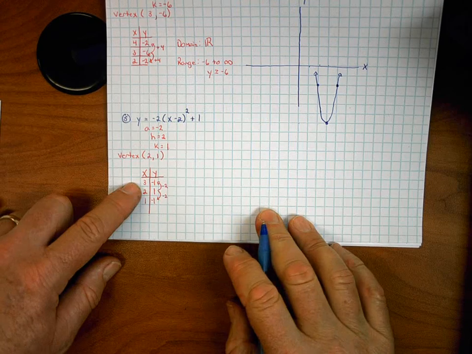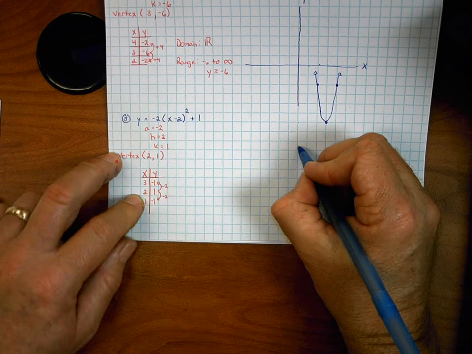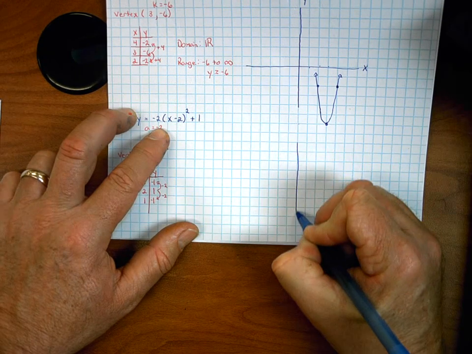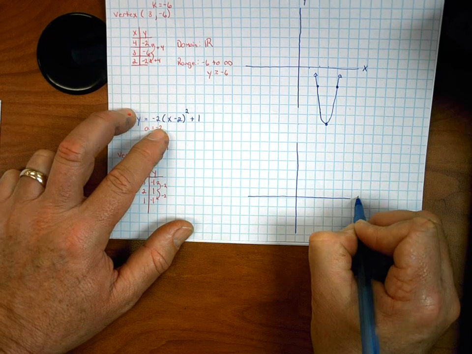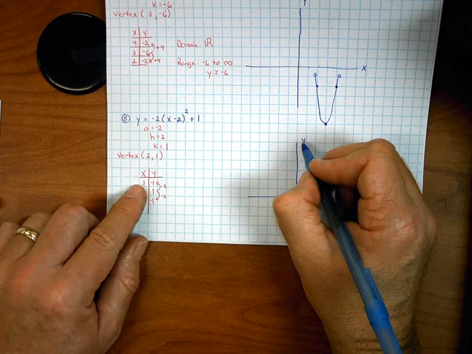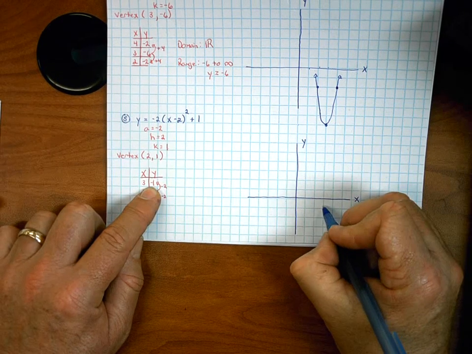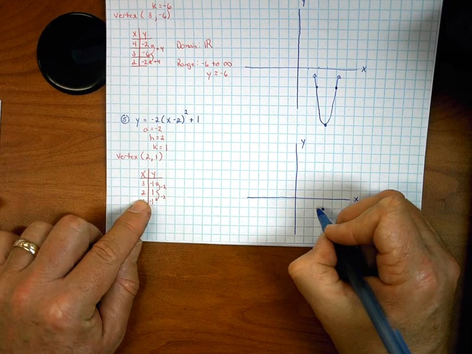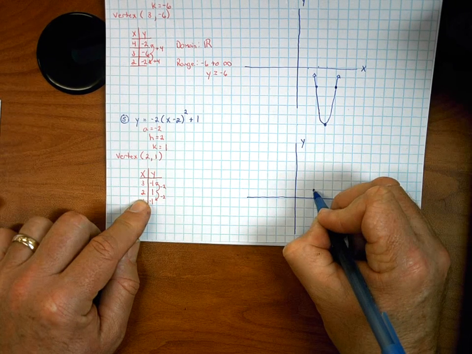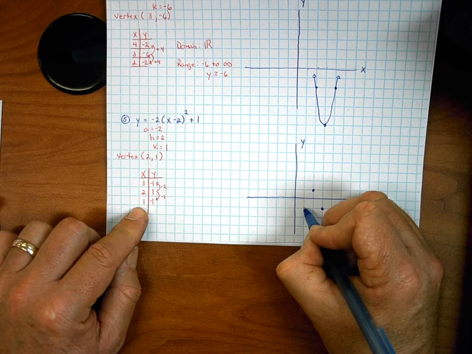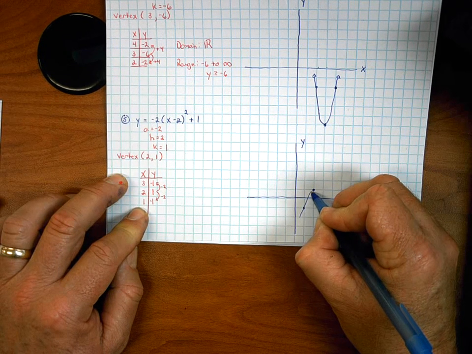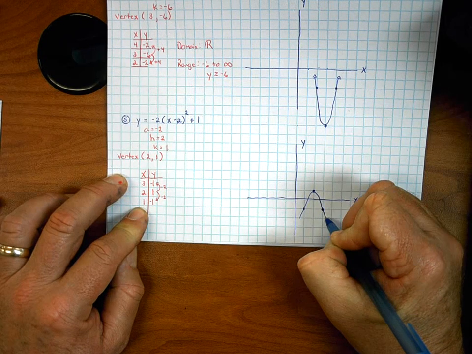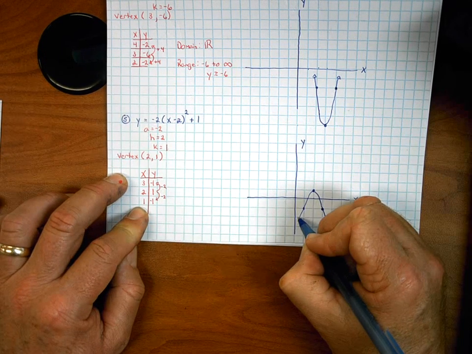And then I treat those values as 3 points, and I plot the 3 points on a graph. So when I do that, on my graph here, I plot the point over 3 down 1. I plot the point over 2 up 1. I plot the point over 1 down 1. And then I connect the 3 dots in a nice smooth U, and that gives me an idea of what my parabola looks like. Okay?